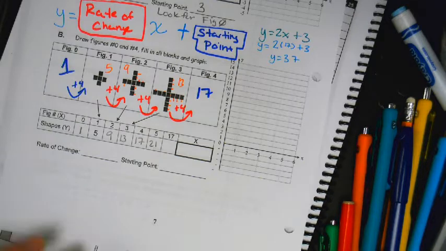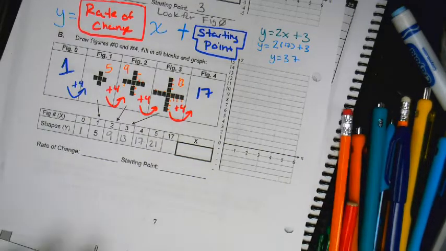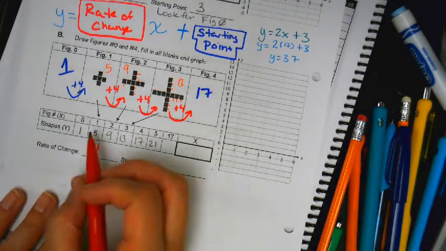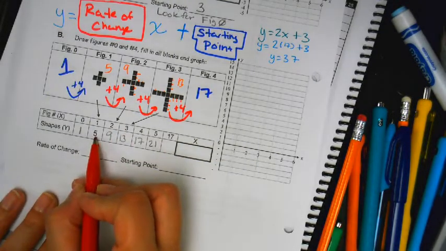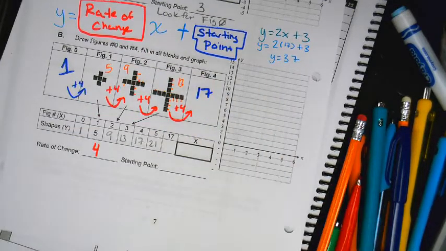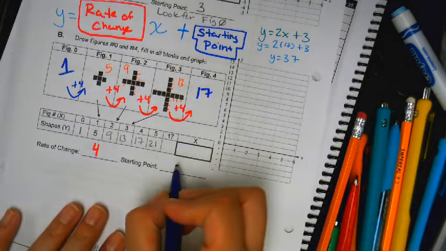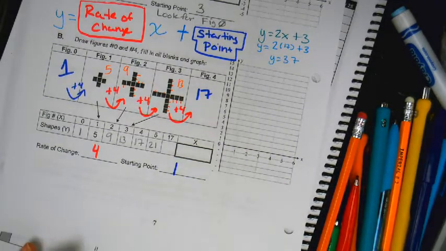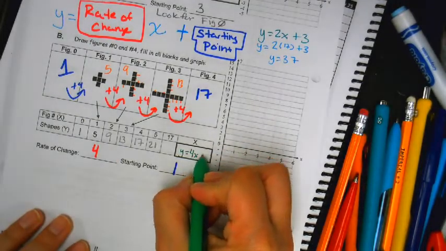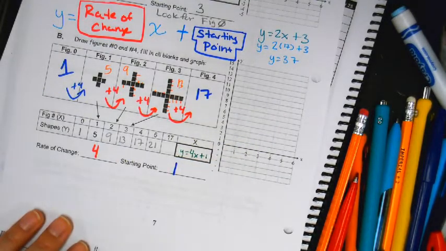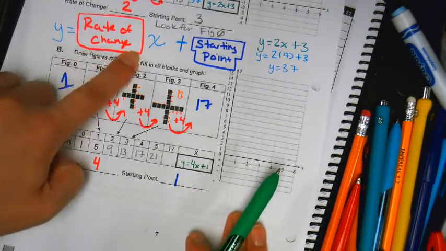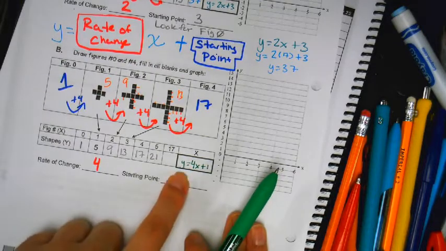All right, so what is my rate of change? What am I changing by? 4. All right, so you can see it here. 1 plus 4 is 5. 5 plus 4 is 9. Plus 4, plus 4. So that's our rate of change. And what is my starting point? 1. So what would be my equation? 4x plus 1. It always stays in the form of y equals rate of change, x plus starting point. So y equals 4x plus 1.